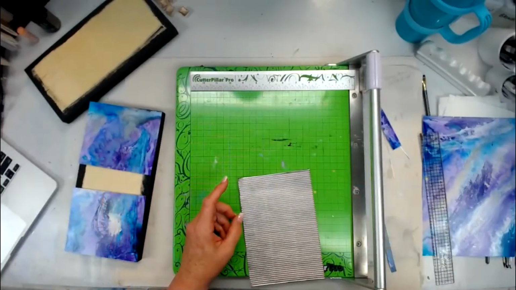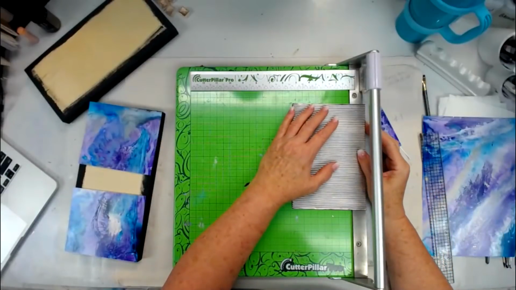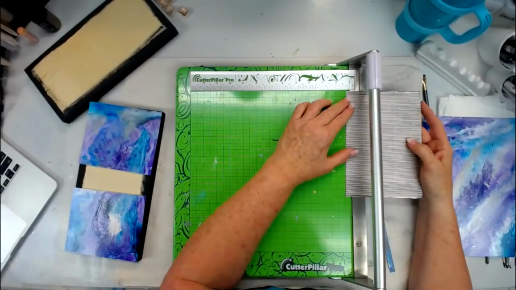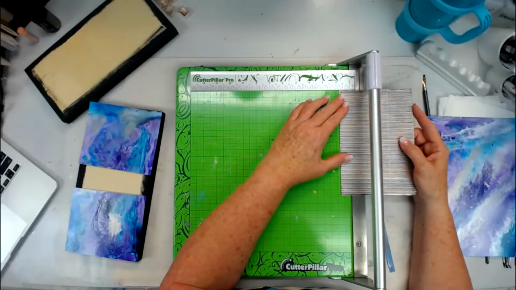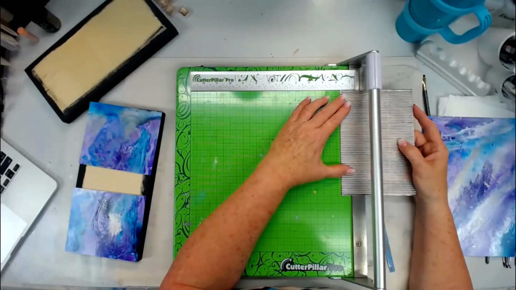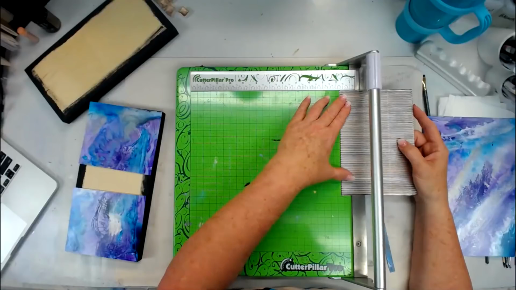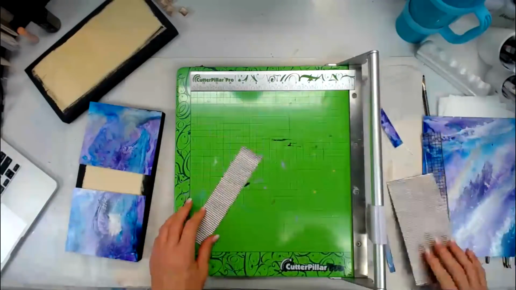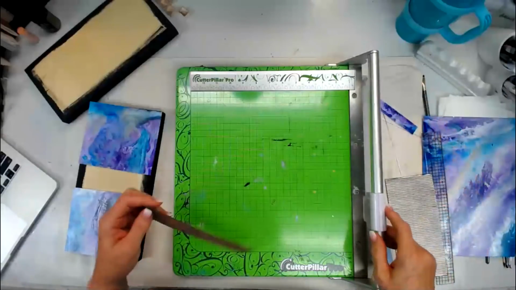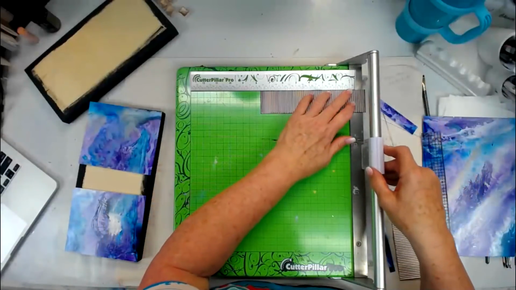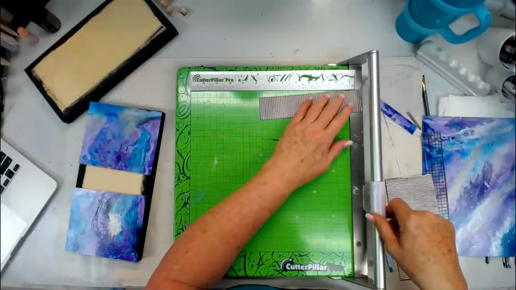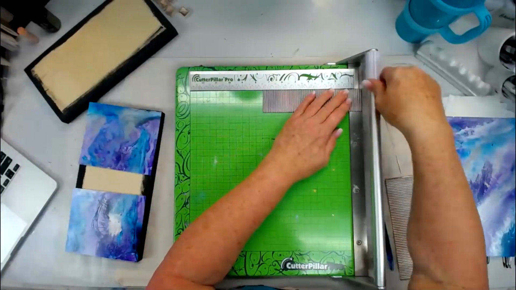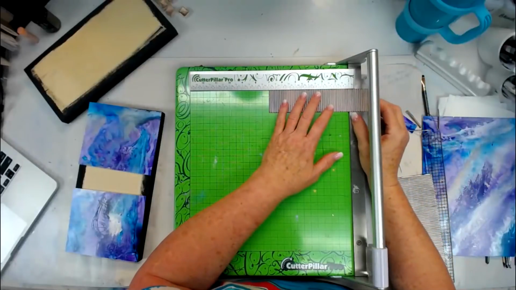Okay, so I want 1 3/4, which is right about there. Then how wide was that? Just shy of 5 7/8. So both of those ends are a little funky right there. Let's get rid of that. Let's get rid of that. 5 7/8.